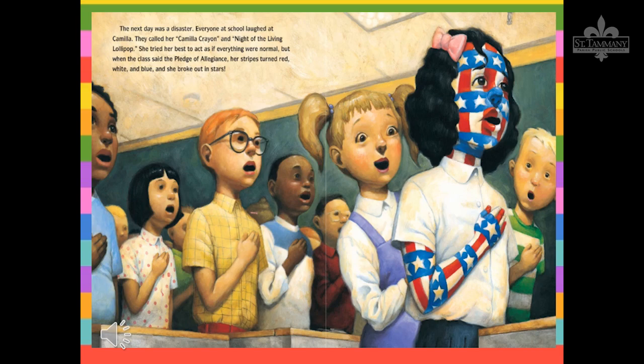The next day was a disaster. Everyone at school laughed at Camilla. They called her Camilla Crayon and Night of the Living Lollipop. She tried her best to act as if everything were normal. But when the class said the Pledge of Allegiance, her stripes turned red, white, and blue, and she broke out in stars.